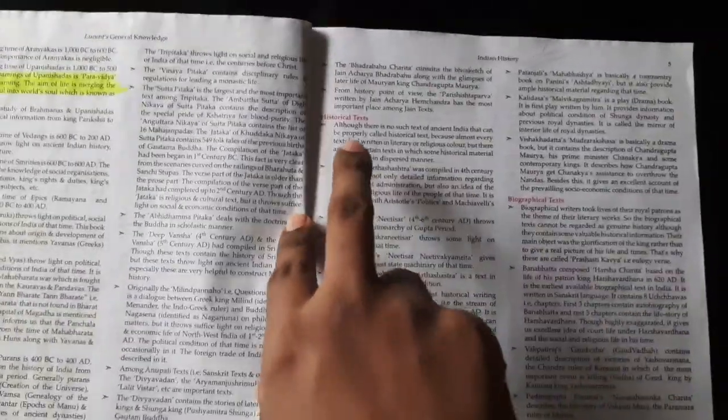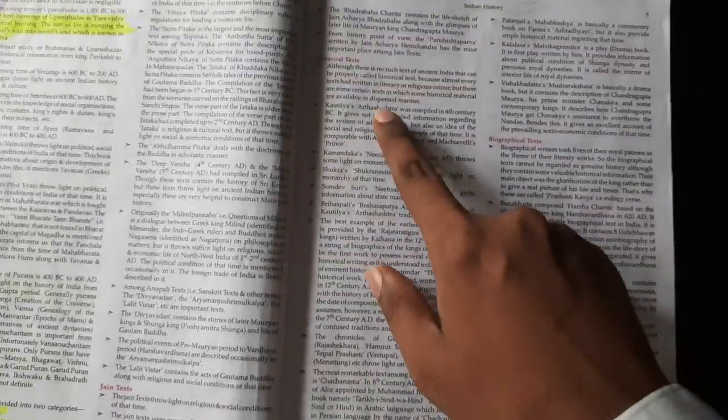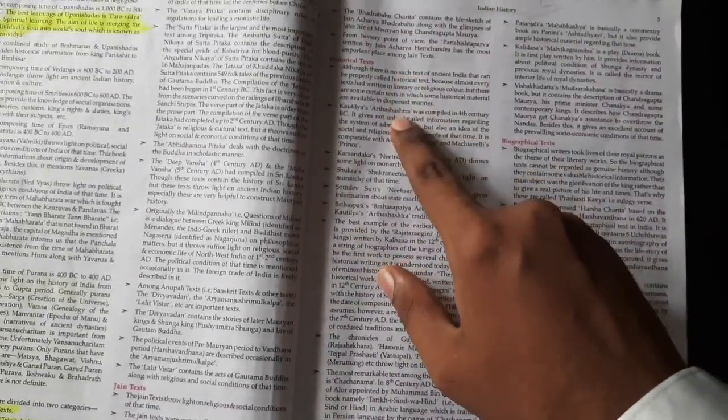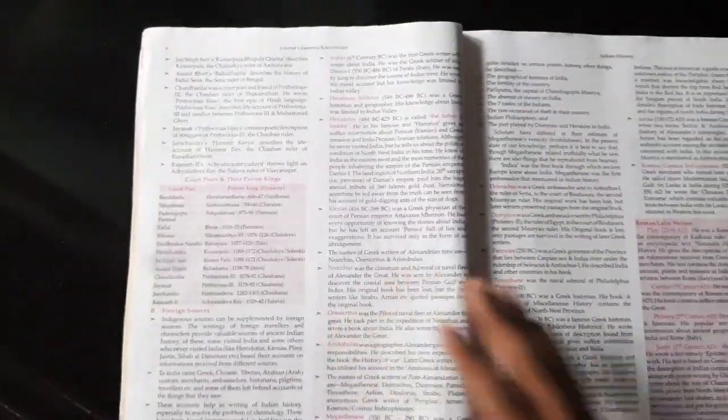So what does historical text actually mean? See, a lot of data is given. Just read the first one or two points given over here. Get an idea of what they are trying to convey, and then move on. Like that, you should cover all the individual topics.